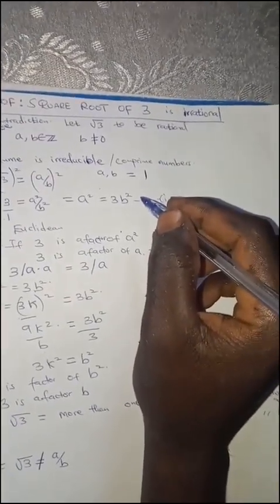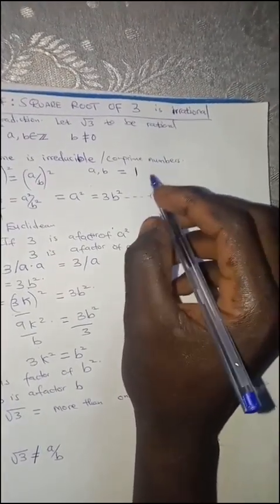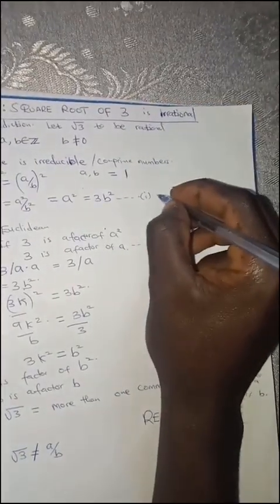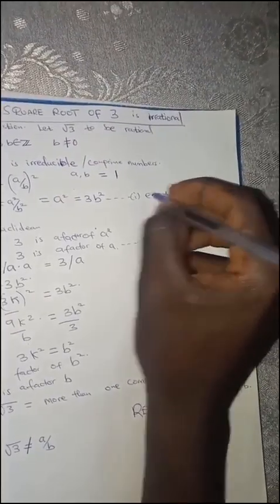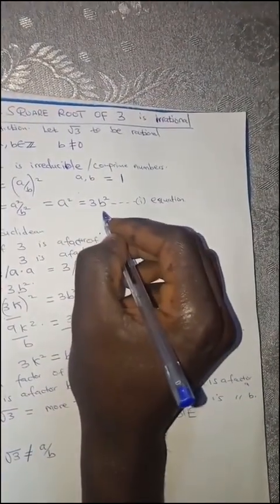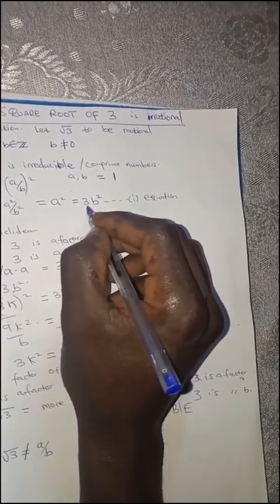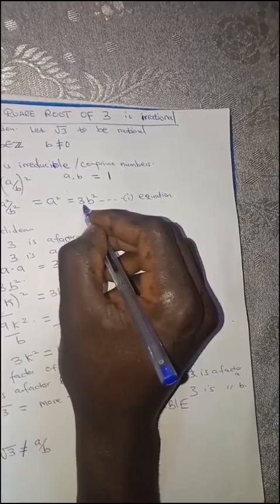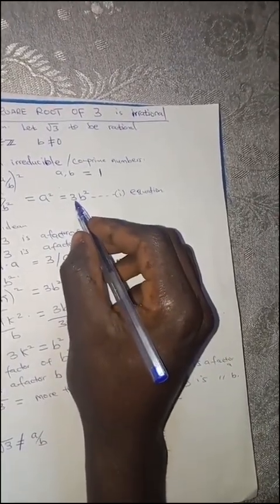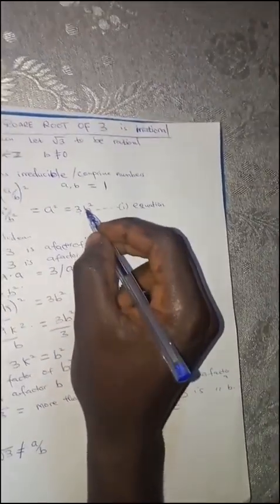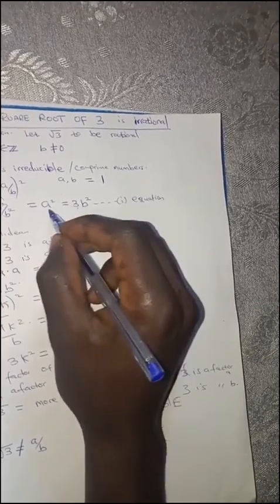Please note just a recap. Please note that in this equation 1, a squared equals 3b squared means that 3 is a factor of a squared, because 3 multiplied by an integer b squared will give us a squared.